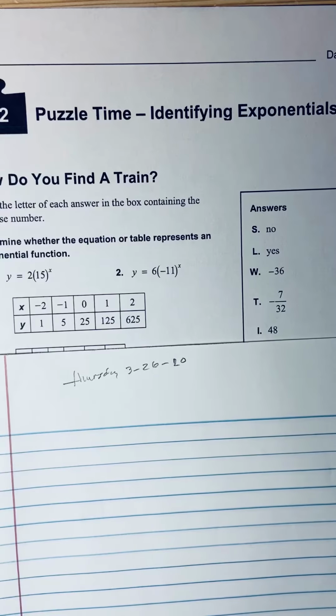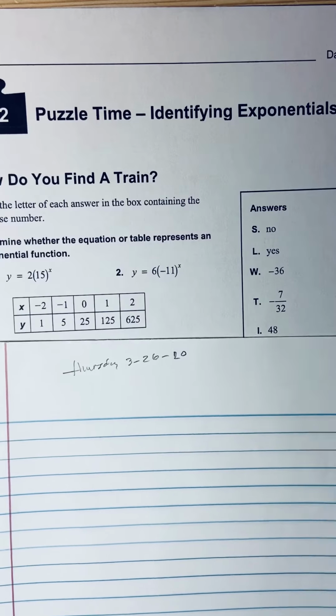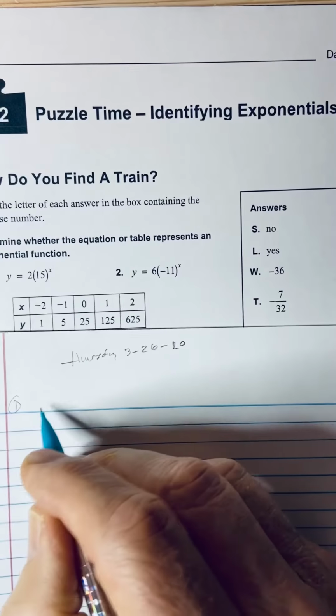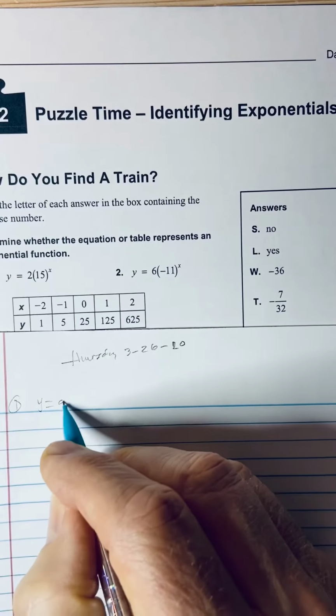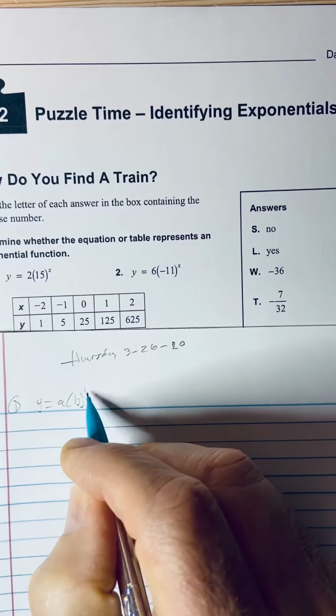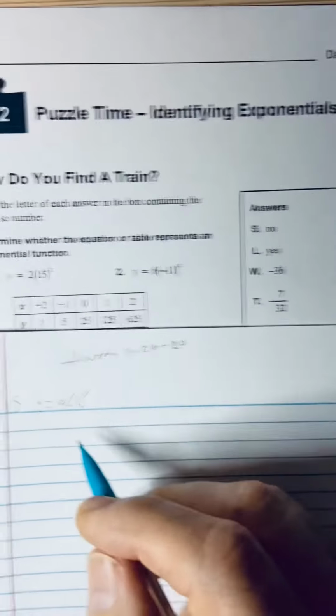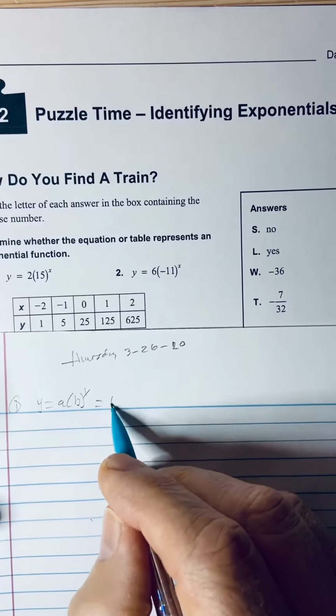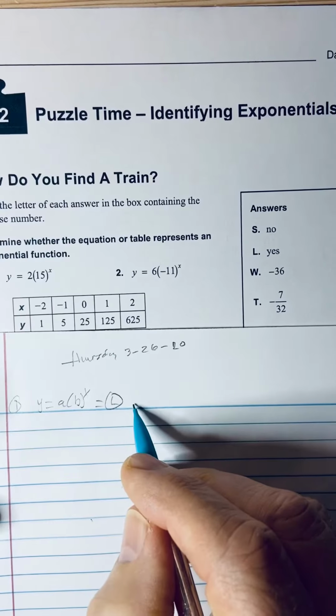Determine whether the equation or table represents an exponential function. Well, we know that 1 does because it's in the format of y equals a b to the x. So we already have that. So yes, 1 is a function, and that would be L for yes.